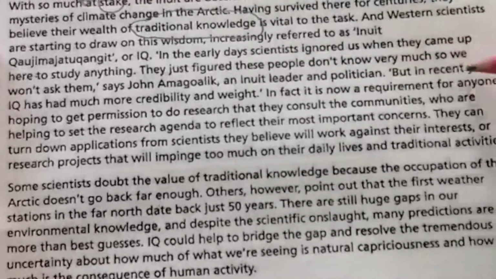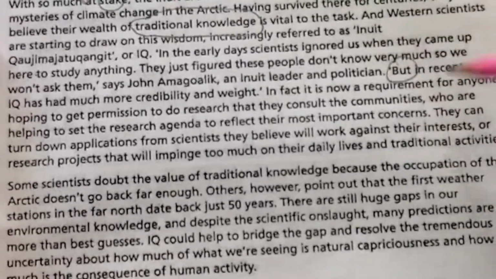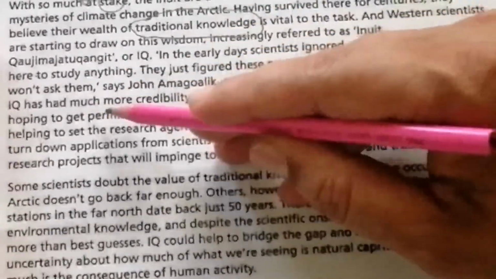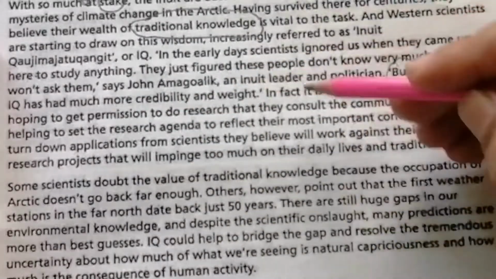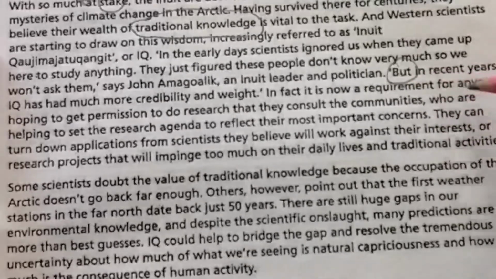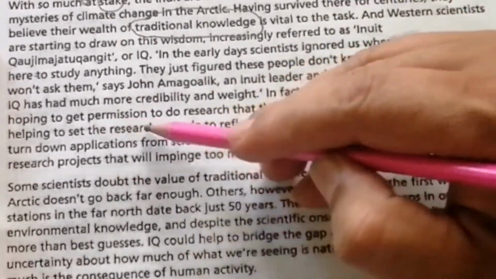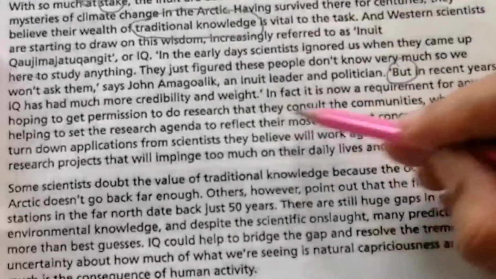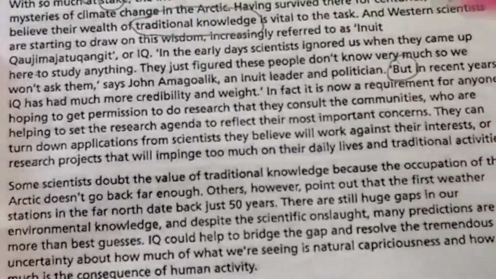But in recent years, but is the very important word, but in recent years, IQ has had much more credibility and weight. In fact, it is now a requirement for anyone hoping to get permission to do research that they consult the communities.